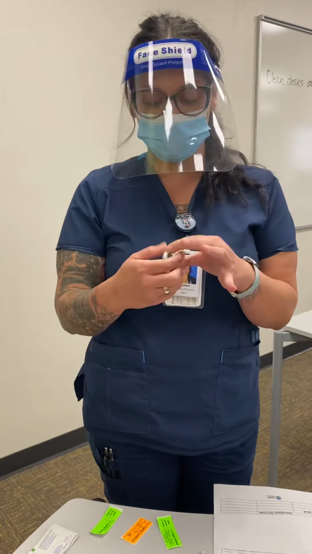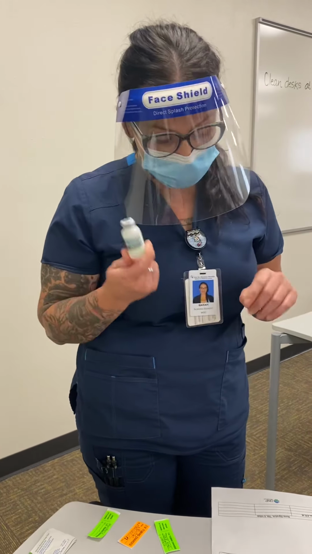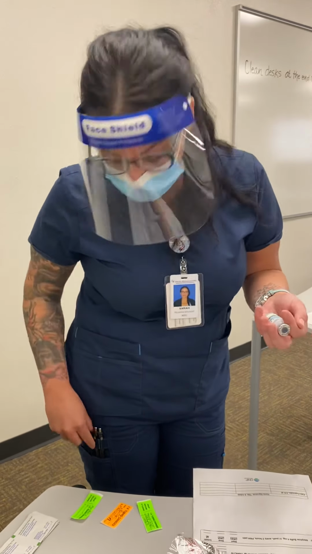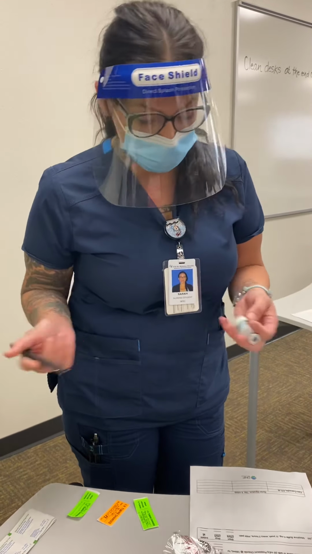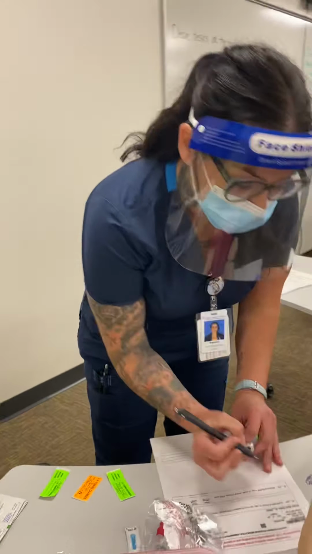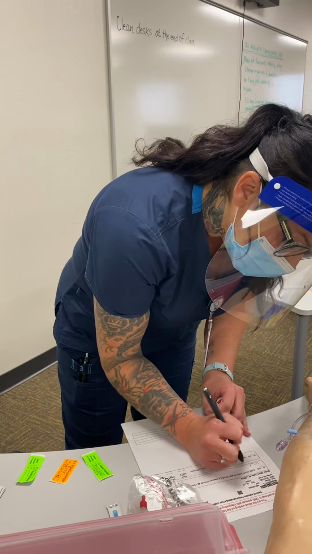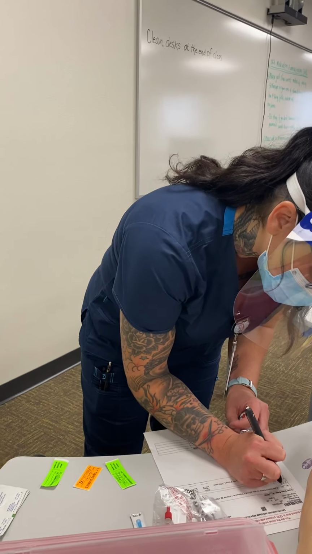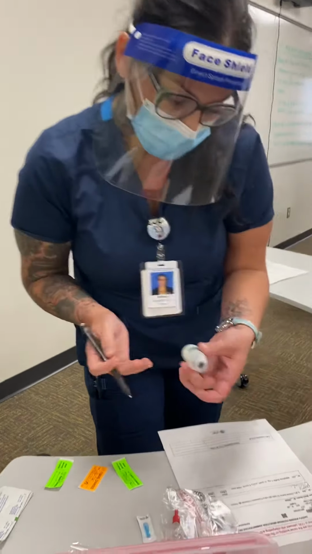I'm going to pull it out of the Pyxis and do my first med check. First I'm going to get my potassium chloride. I can see that it's the correct med, and available is 40 milliequivalents per 20 mils. The doctor's ordered 20 milliequivalents. I know with my dimensional analysis that I need to withdraw 10 mils of this medication. I'm just going to write that down. So there would be 20 milliequivalents per 10 mils. All right, that matches.